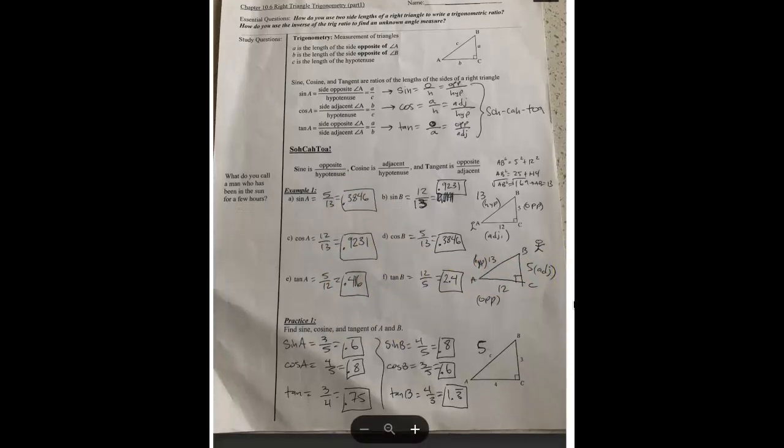In the next couple days, we'll actually use these numbers. But for today, just set up the ratios. Finish the notes, and then if you can, get some of the practice done.